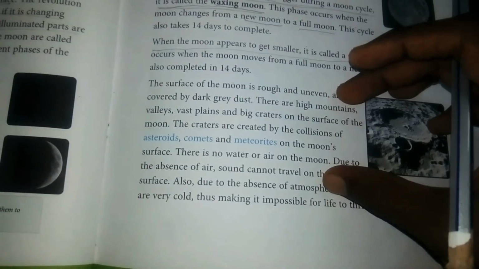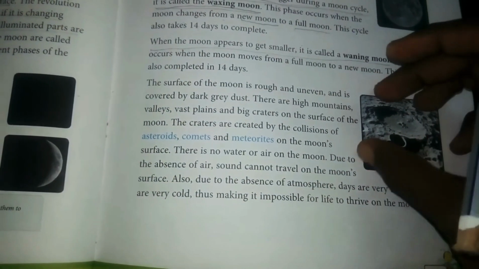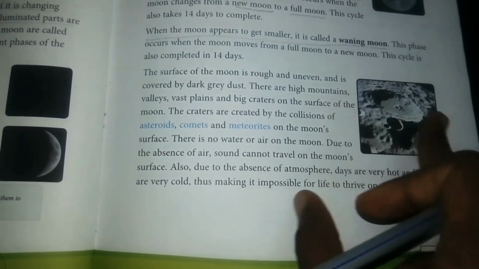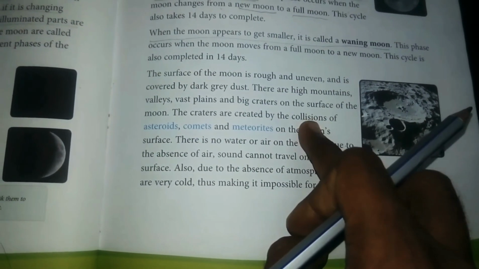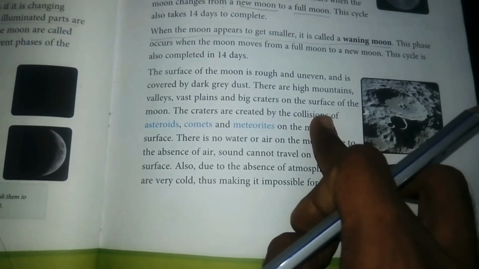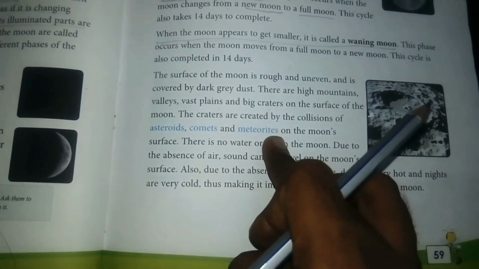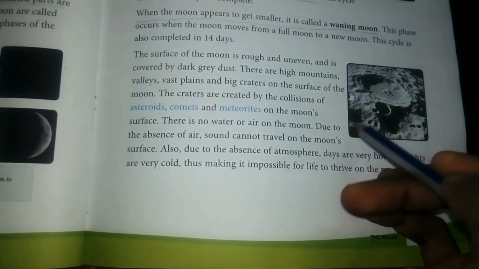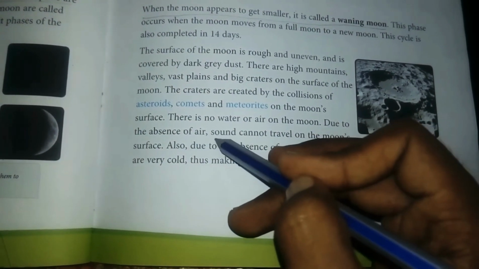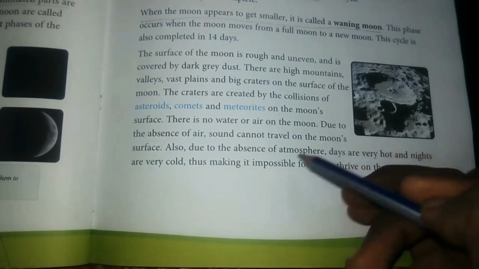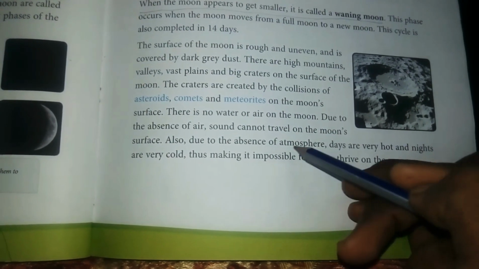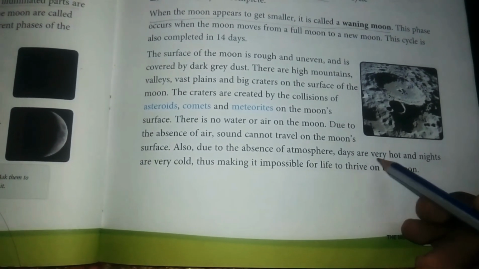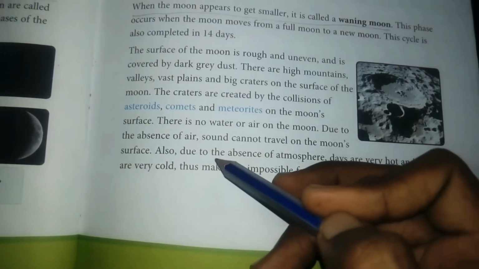It is very rough in shape, it is uneven, and there are many craters on the surface of the Moon. They are created by collisions, as we have seen, the striking of asteroids, comets and meteorites. The Moon's surface is filled with these craters, and there is an absence of air, so sound cannot travel, and there is also an absence of atmosphere. So as there is an absence of atmosphere, the days are hot and the nights are cold.